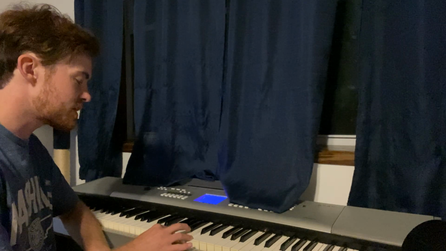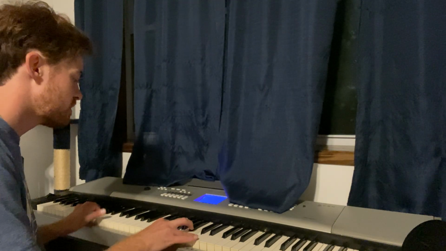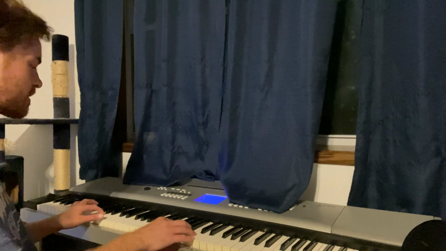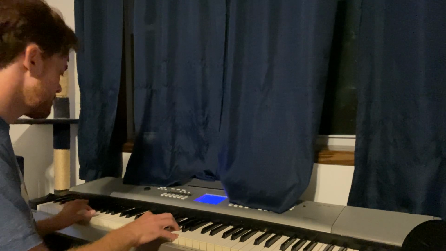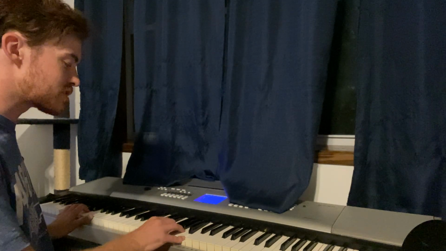I take that C and I put it an octave higher. So now instead of playing it straight, I want to have like a little trill. And then that's a G chord, and same concept, just changing the chord shape.